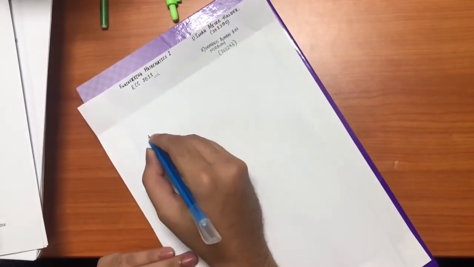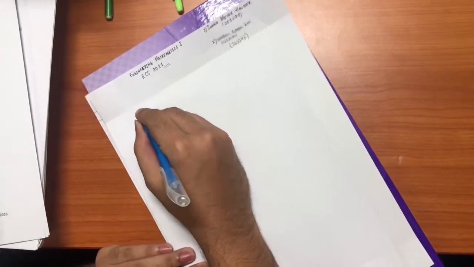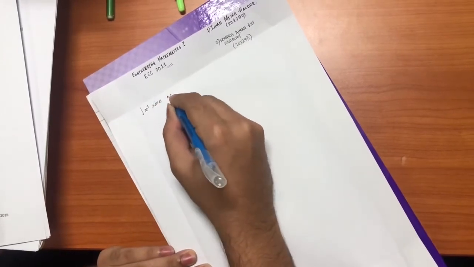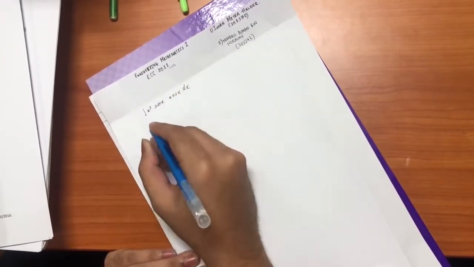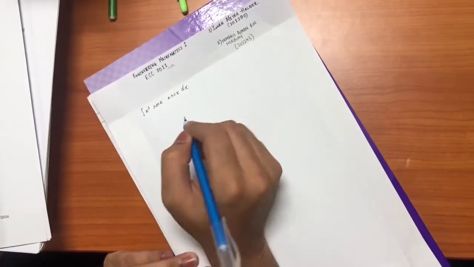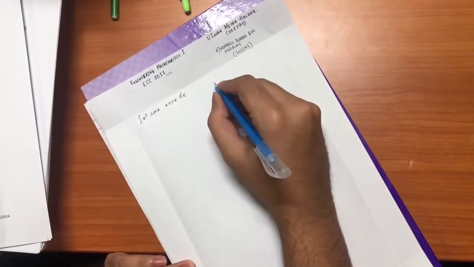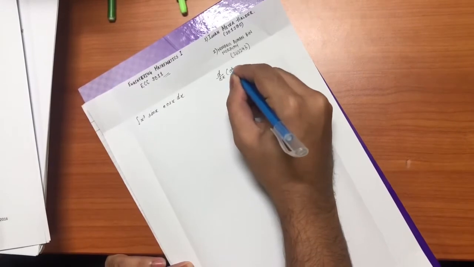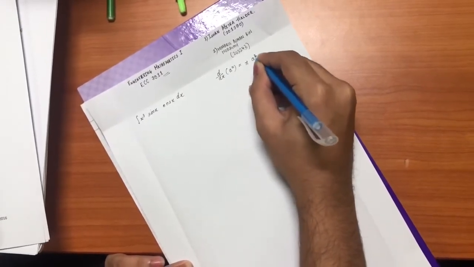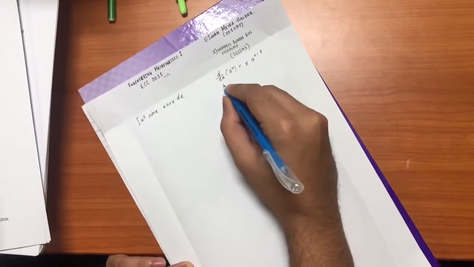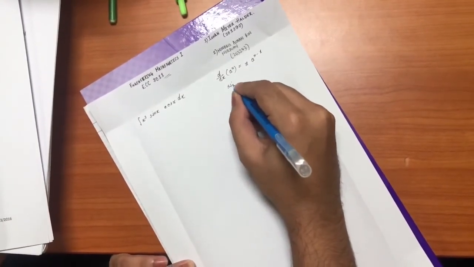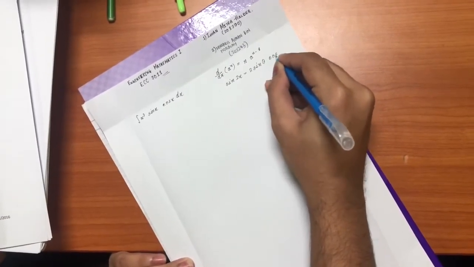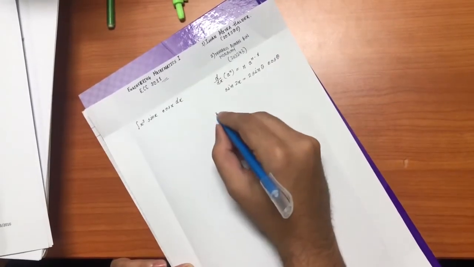So let's get started. The question we have chosen is the integration of x cubed sin x cos x dx. For this question, we will need three major equations to be precise. The first one will be the easiest one, d/dx of a to the power n equals n a to the power n minus 1. And the second one we will need is sin 2x equals 2 sin theta cos theta. And the third one we'll need is the most important one.